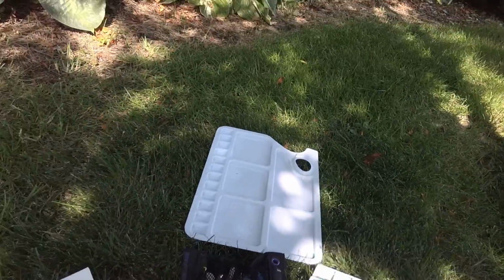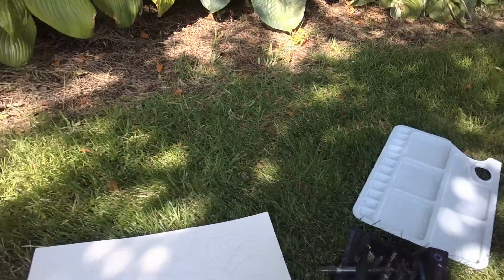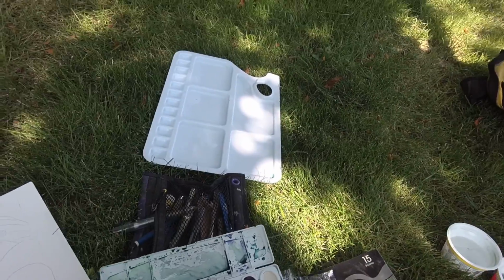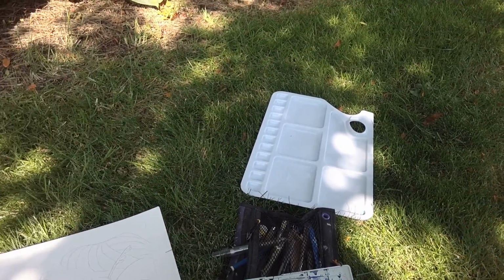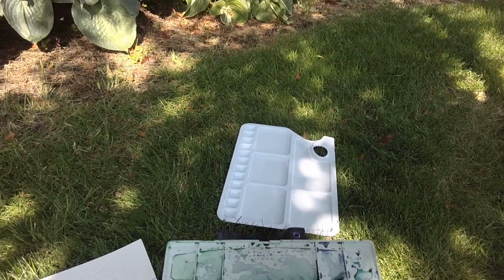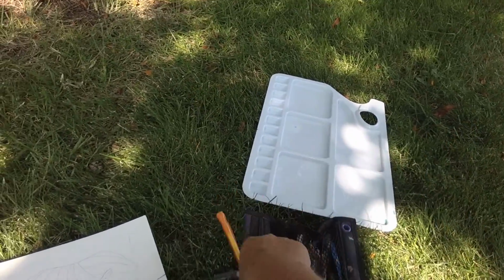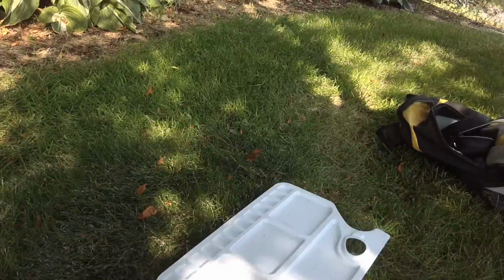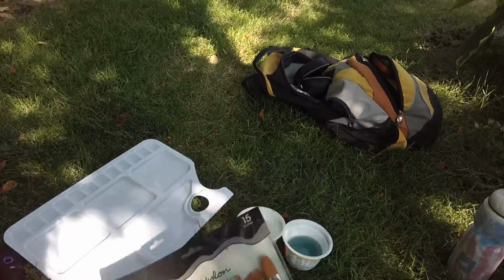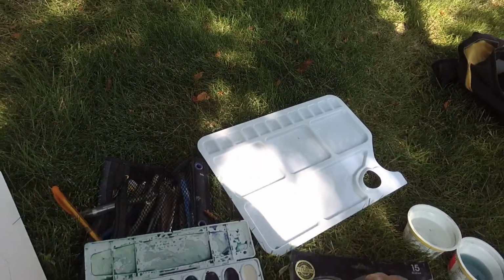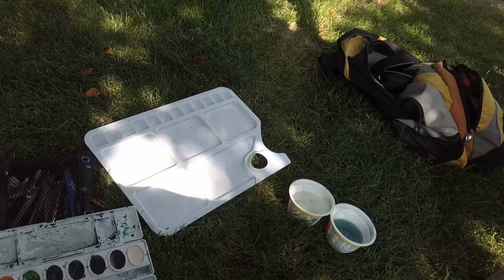But to get started, I'm going to show you how I would begin. Notice on my palette I only have two greens: a blue green and a regular green. I've come out here with a small portable watercolor palette, drawing instrument, mixing palette, water, brushes, and a sponge. I'm going to show you how I will start working.